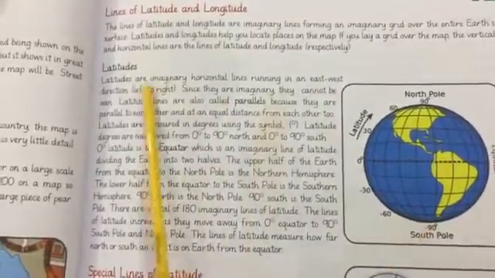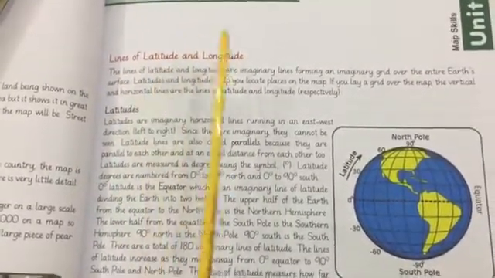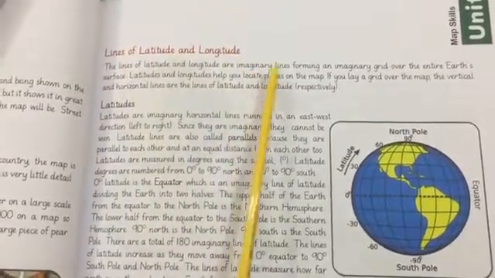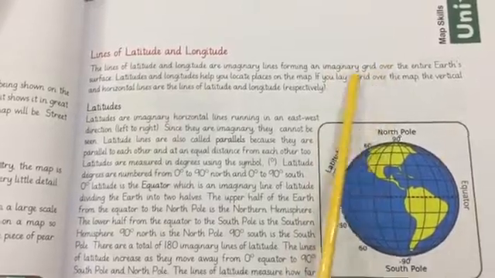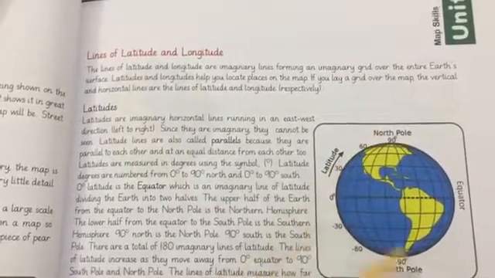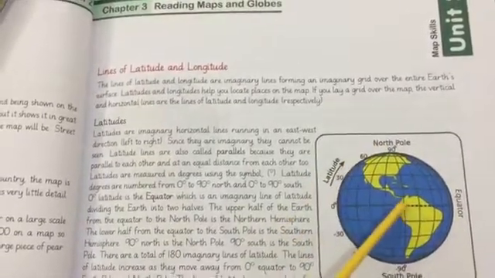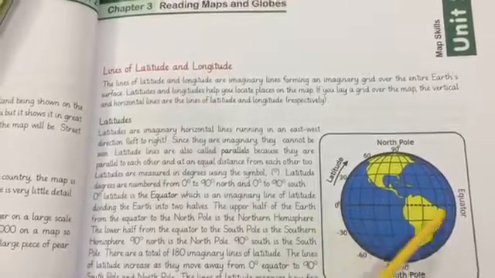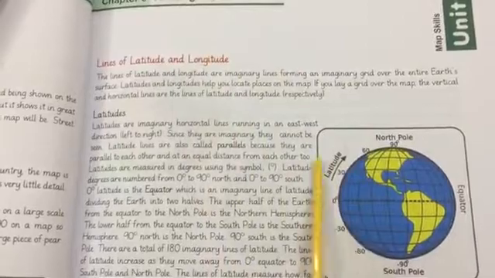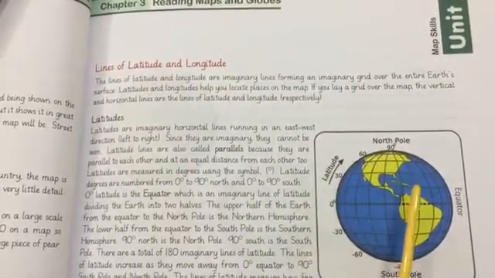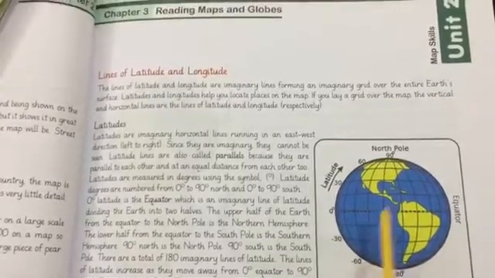Okay, so now there are two types of lines. One is the latitudes and one is the longitudes, and they are imaginary lines that form an imaginary grid. Grid means like this, right? The longitudes and the latitudes, vertical and horizontal lines, make small square shapes on the map. This is known as the grid. So it makes a sort of net on the map to make the study of the earth, the map and the globe easy.